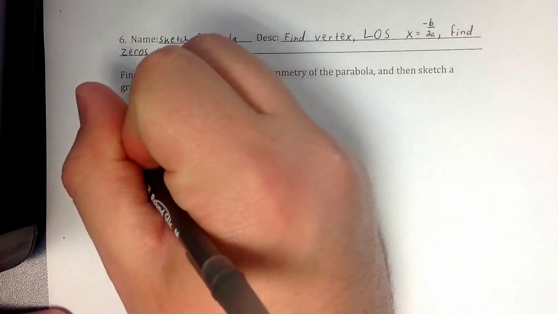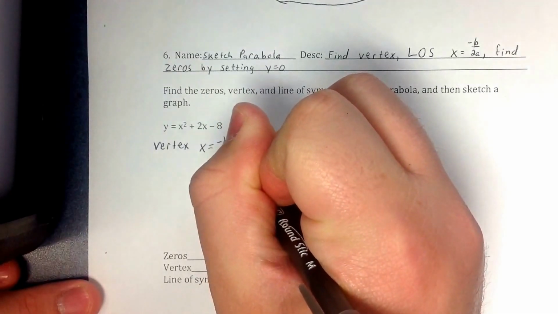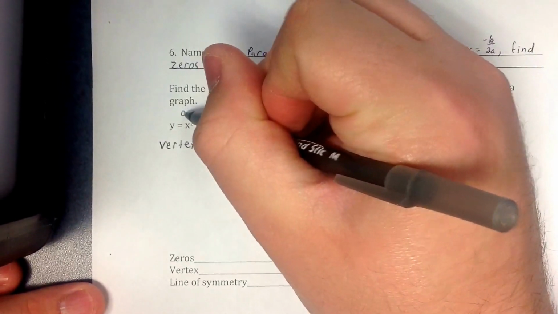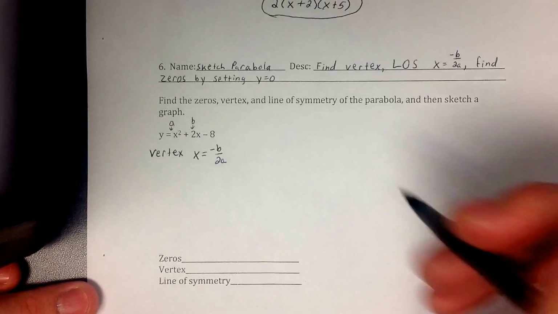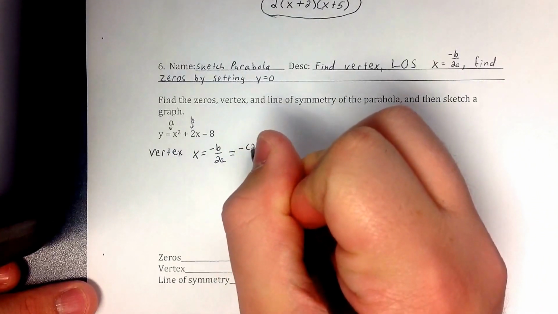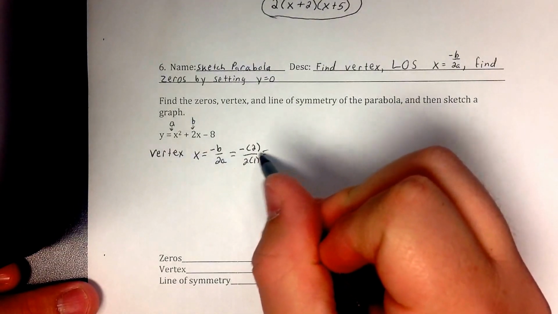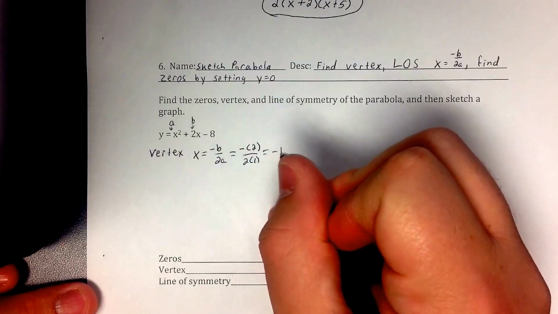So first off, if I want to find the vertex, the first thing I need to do is find the x value of the vertex, which is x equals negative b over 2a. Again, a is the number in front of x squared, so there's an imaginary 1 there. B is the number in front of x, so it's 2. So when I substitute that, that'll give me a negative b, which is 2, over 2a, a is 1. So then negative times a positive 2 is negative 2. 2 times 1 is 2. Negative 2 divided by 2 is negative 1. So that's the x value I'm going to use.